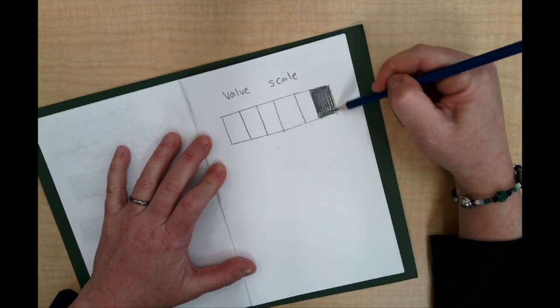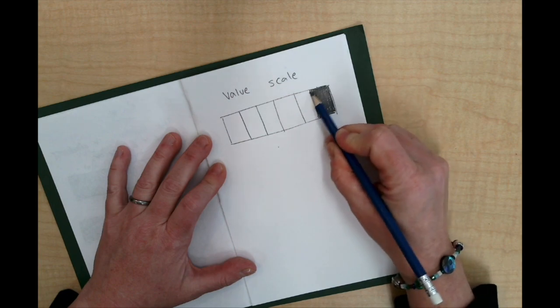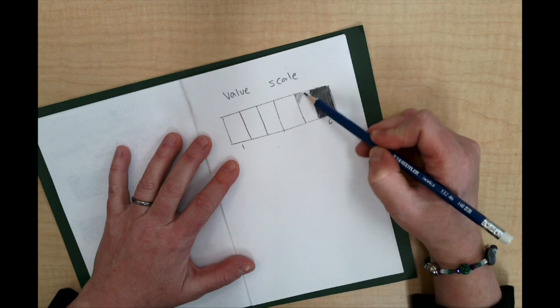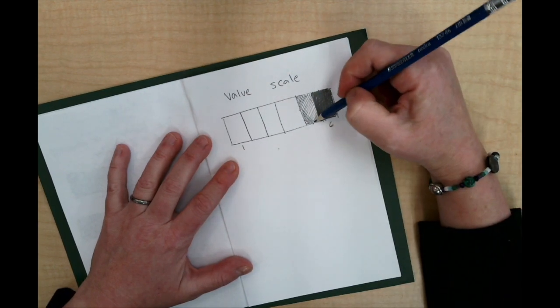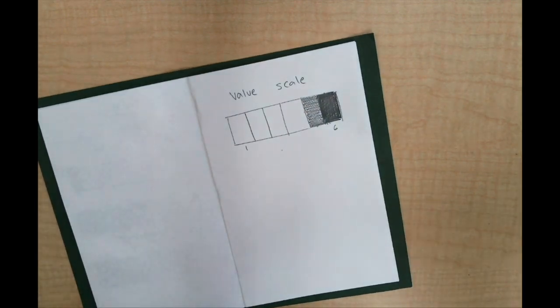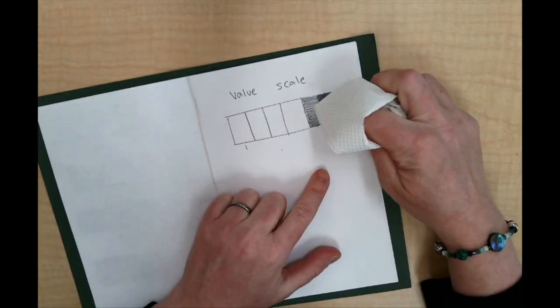So on this darkest square, you want to give the deepest, darkest coating of graphite that you can. And that's my darkest value. This next one, I want to be not quite as dark, but pretty dark because I've got to get 3 other variations. Now, here's a good tip.